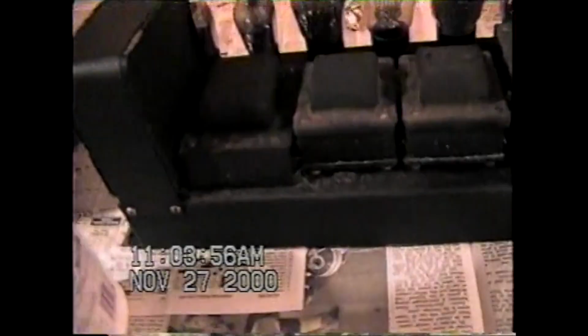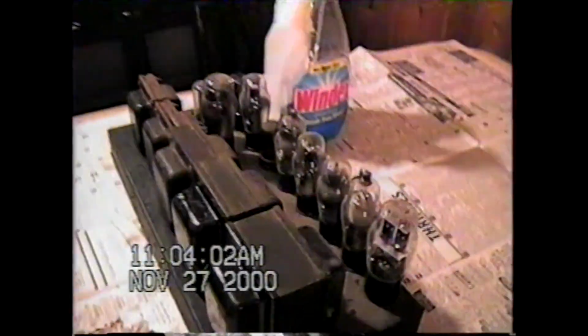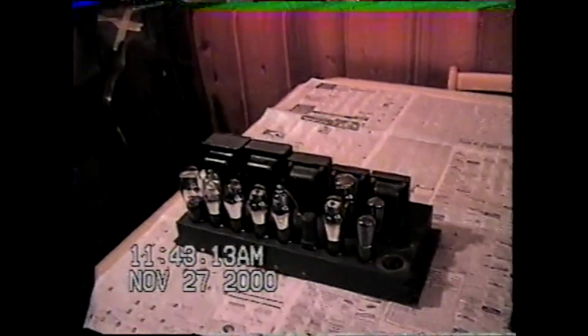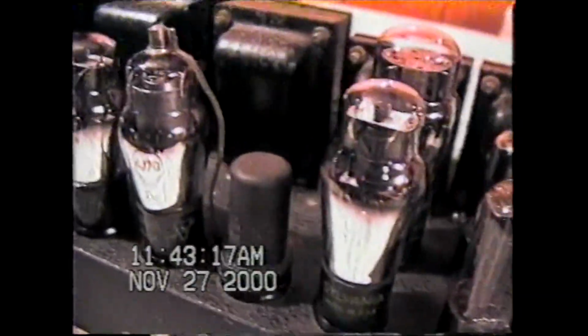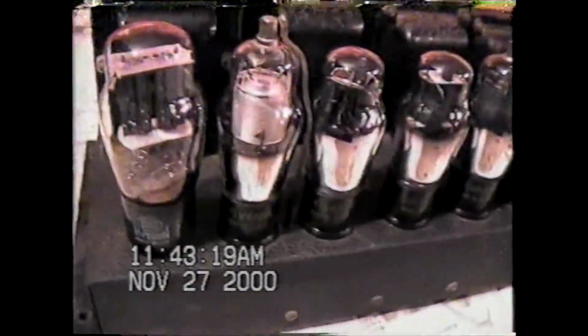Okay, I'm starting to clean here. You can see it's getting a little cleaner. We still have a long way to go from here. So these things. Well, this is about as clean as it's going to get. I'm not sure if this is the top amplifier or the bottom one, or even if it's an amplifier.